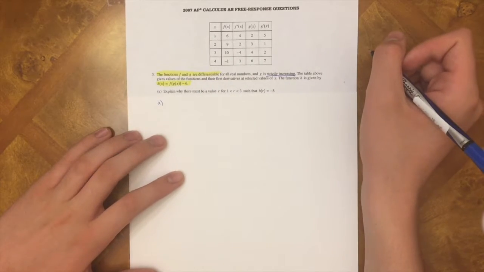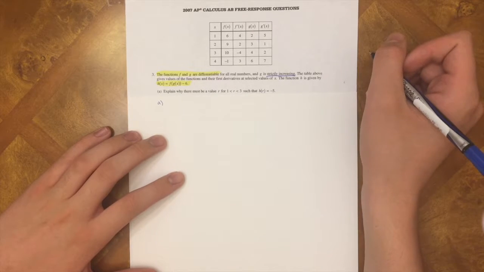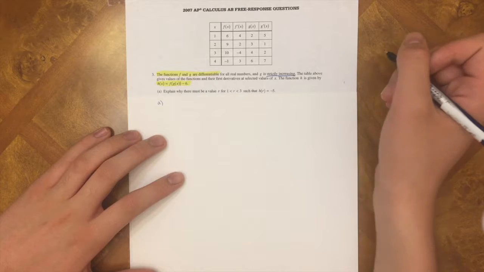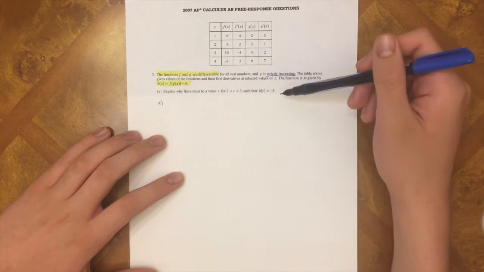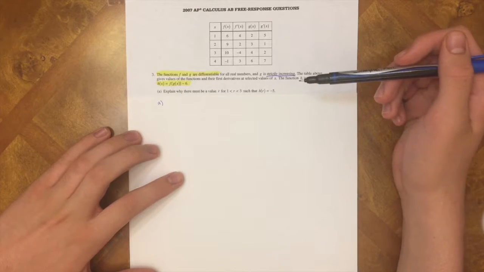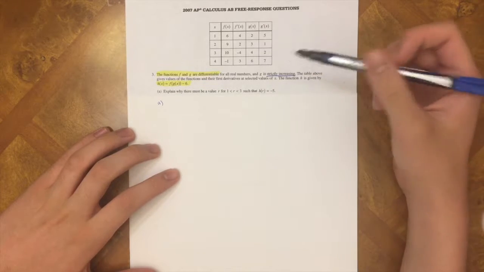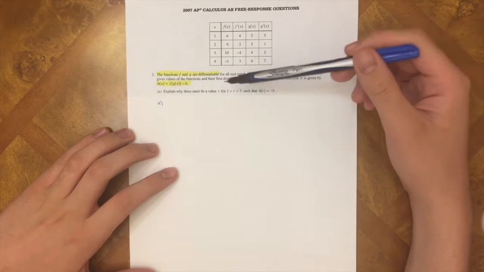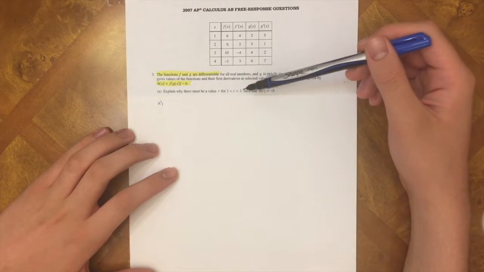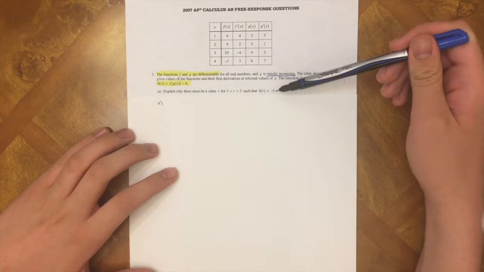Explain why there must be a value r for 1 less than r less than 3 such that h of r is equal to negative 5. Based off of what it looks like, we're going to be using some type of theorem. So what we're going to do first is try to define the y values of the endpoints of 1 and 3, just because we have a y value here, negative 5.